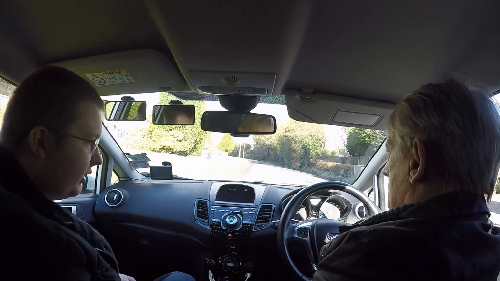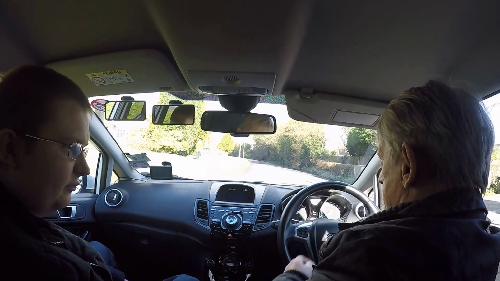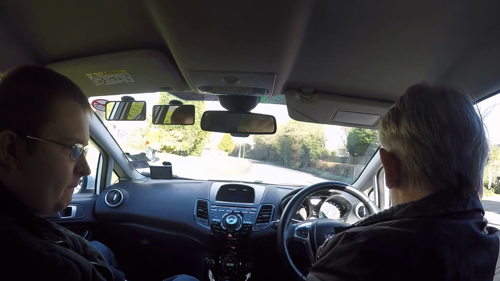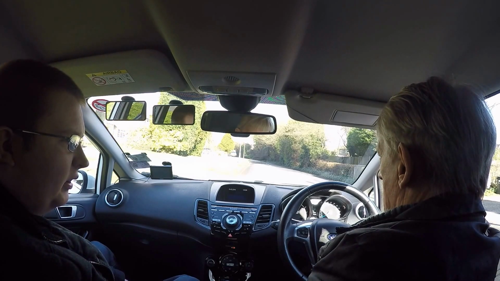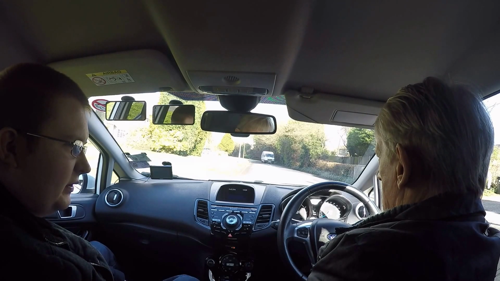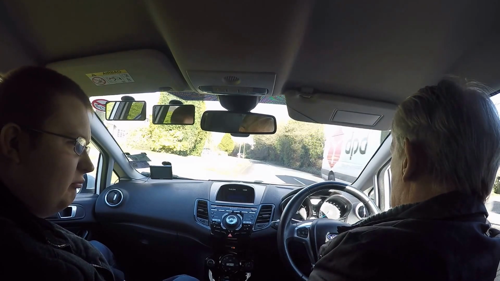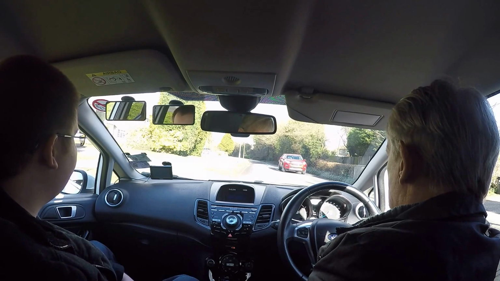So first of all, can you remind me what we need to do before we do any arm signals? I'll check the mirror so that I don't get my hand chopped off. Yeah, so we need to make sure it's safe. What do you need to do with the window first? Open it. Yeah. So do we open it halfway or a third of the way? Are these questions really appropriate? No, okay.